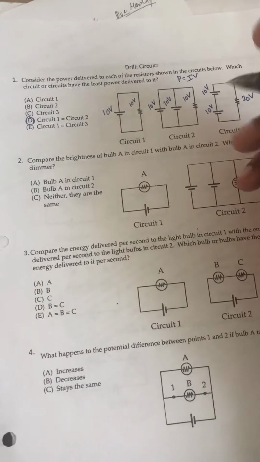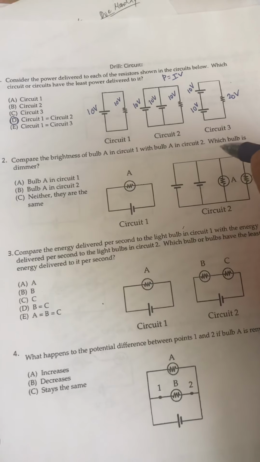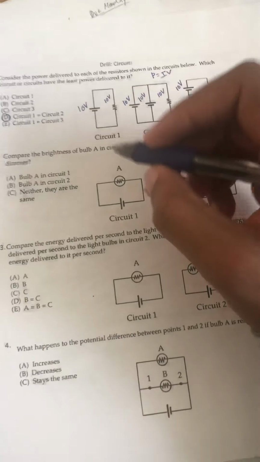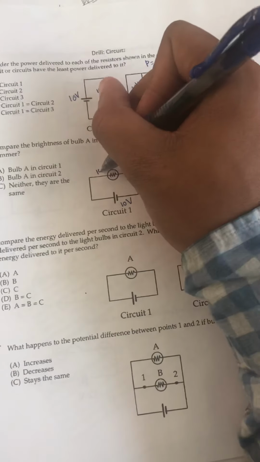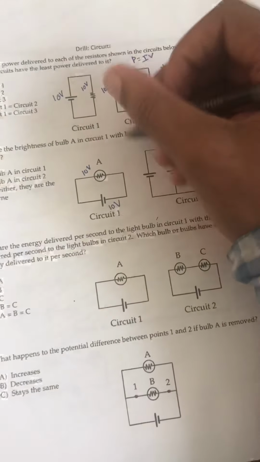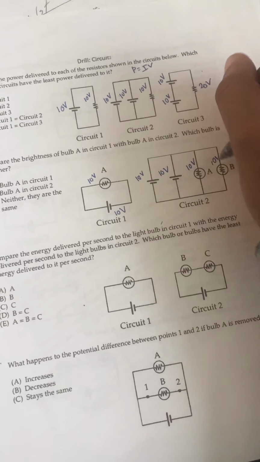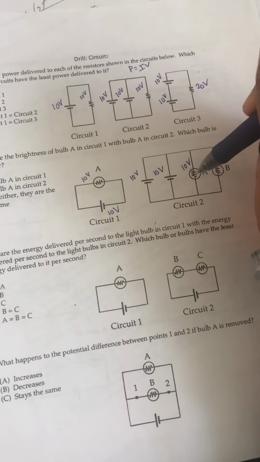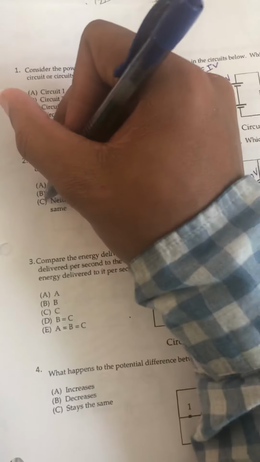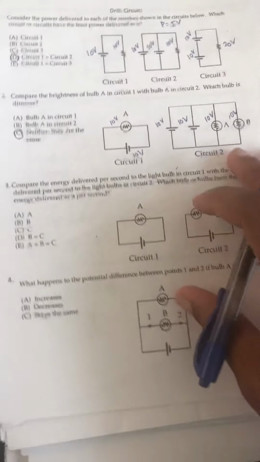All right. Number 2, compare the brightness of bulb A in circuit 1 with bulb A in circuit 2. Which bulb is dimmer? Now, again, let's say this is 10 volts. Bulb A in circuit 1 will be getting all of that 10 volts. And then for circuit 2, if this battery is 10 volts, then everything in parallel is going to be 10 volts. So the voltage of A in circuit 1 is 10 volts, and the voltage of light bulb A in circuit 2 is 10 volts. So the correct answer is C. They're going to have the same voltage, the same power, the same brightness.